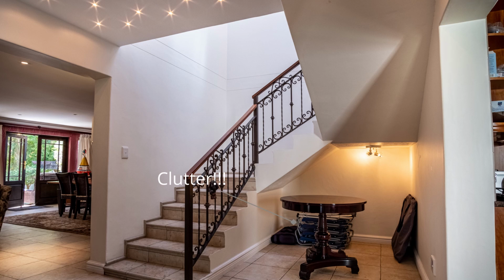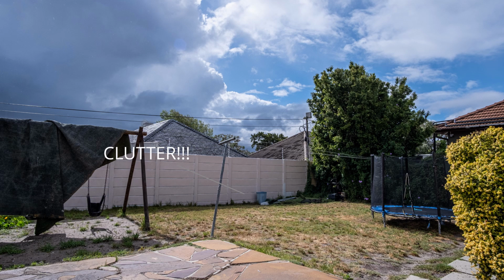clutter as possible. And when I say clutter, I mean toothbrushes, toilet spray, like bug spray, stuff like that. Like, if you have plates in the sink, clear it up. Do as much as you can.